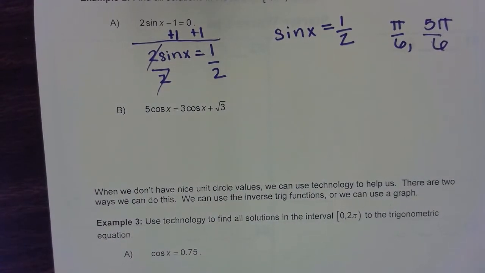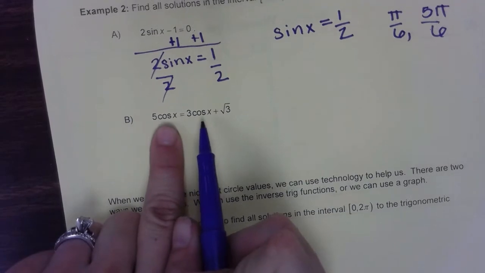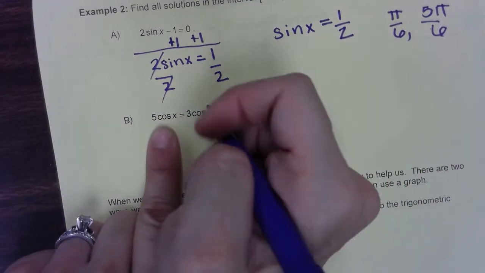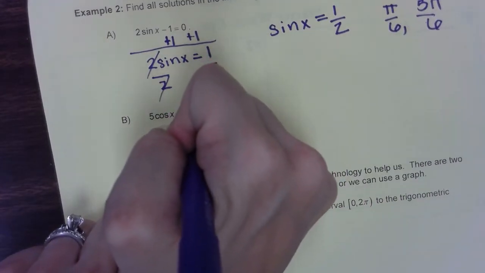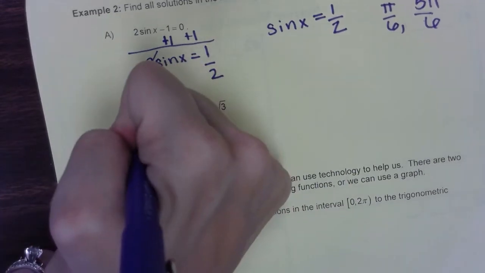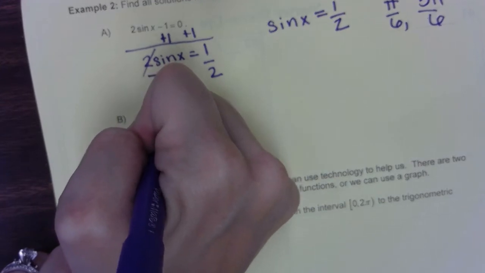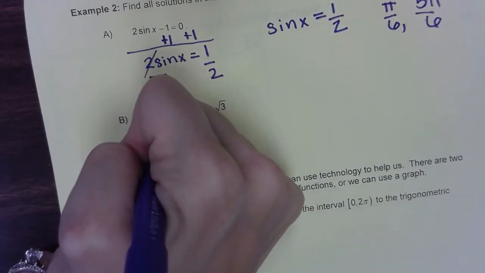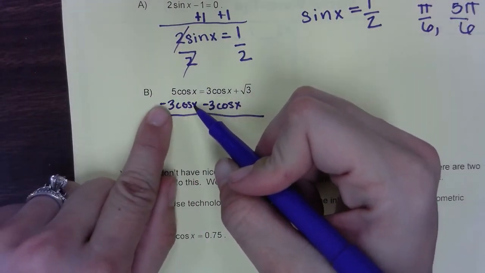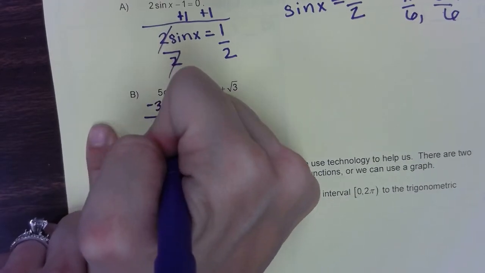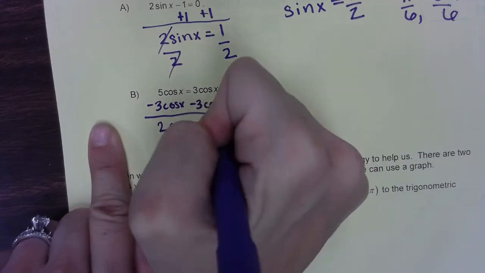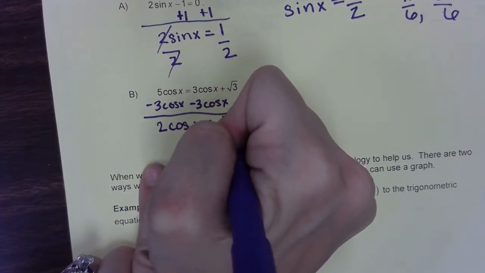For B, we have 2 trig functions. We have to make it into 1 because we want to get it by itself. So the first thing I'm going to do is subtract 3 cosine x from both sides. You got to remember, if there were 5 and now we're getting rid of 3, that means there are 2 cosines left. And on the right side, we have square root of 3.